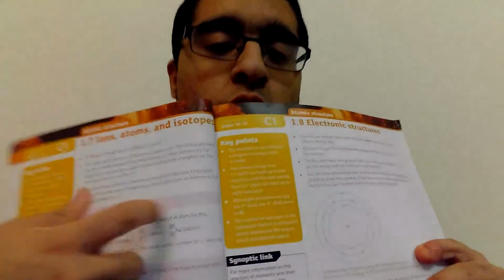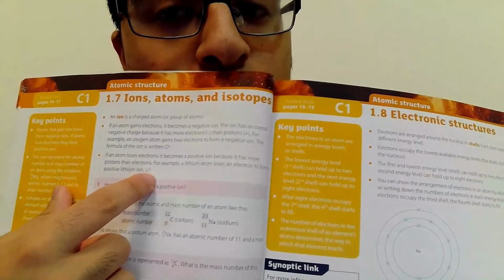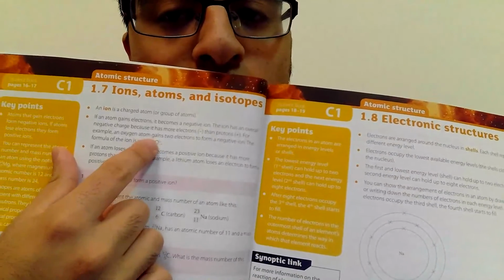Now, if an atom loses electrons, it becomes a positive ion because it has more protons than electrons. For example, a lithium atom loses an electron to form the positive ion Li+. The way you write this is you write the chemical symbol and then you write a plus on top. In the case of lithium, Li and then plus. Here, O and then 2-. But if you have a 1+ charge or a 1- charge, you don't have to write 1+ or 1-. You can just write plus or minus because that means 1.